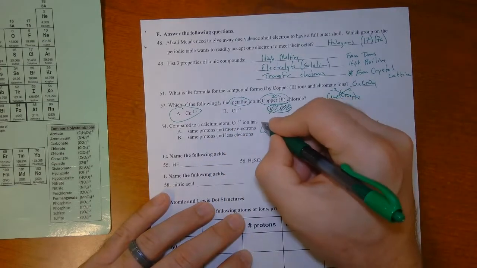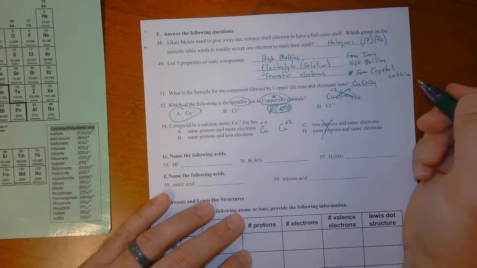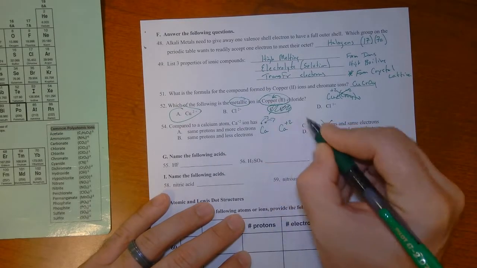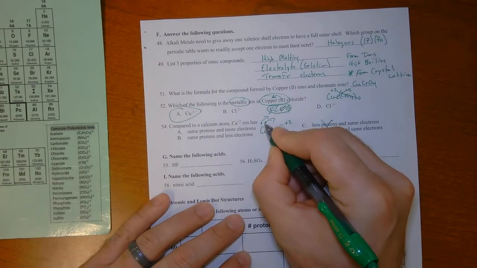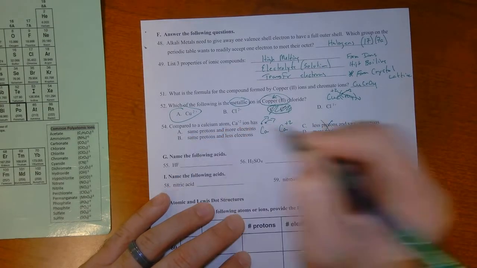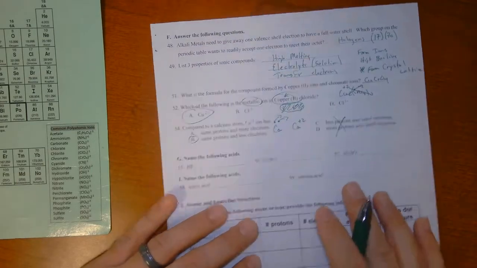So it starts off looking like that with its little dot structure. To get to this, it has lost, it's kicked off 2 electrons because these are negative. When you get rid of negative things, you become more positive. So same protons, but fewer electrons.